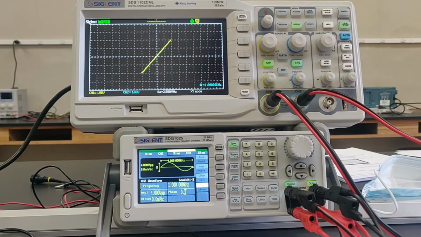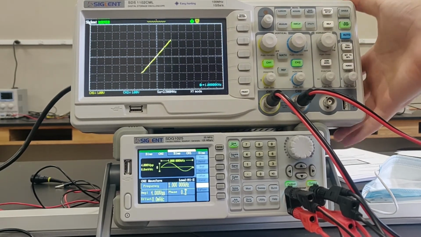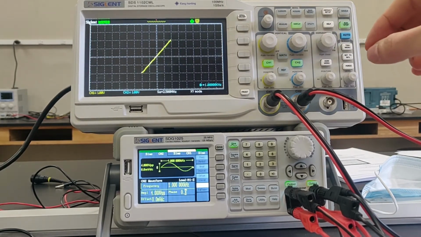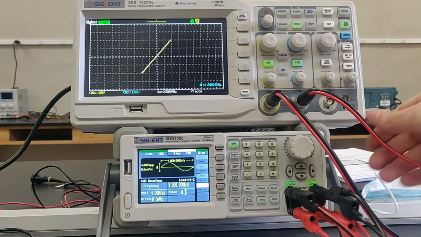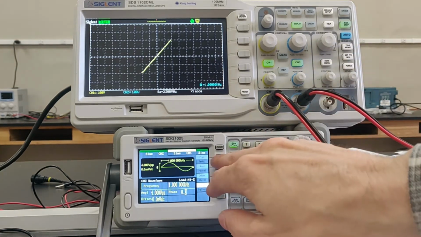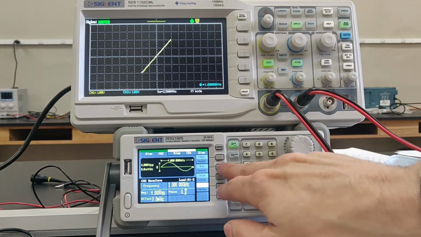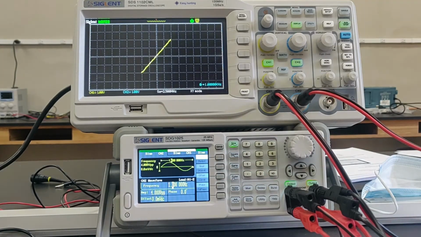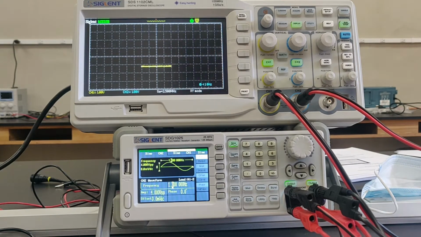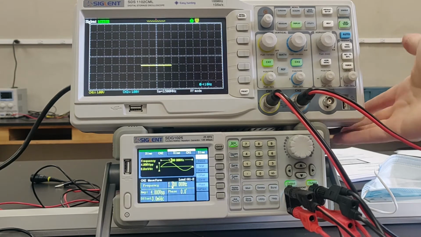Now let's reduce the frequency of our channel 2 output by a lot, down to 1 hertz. Right now they're both at 1K, or 1000 hertz. So if we go to channel 2, we go to frequency, 1 hertz. And we should start to see it oscillate.